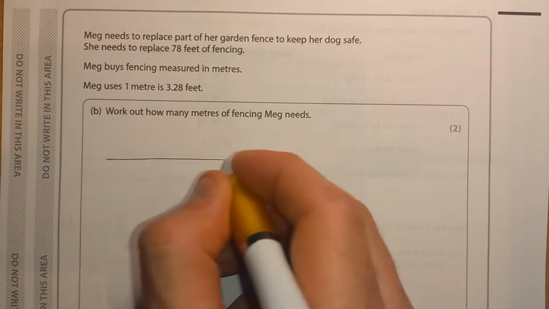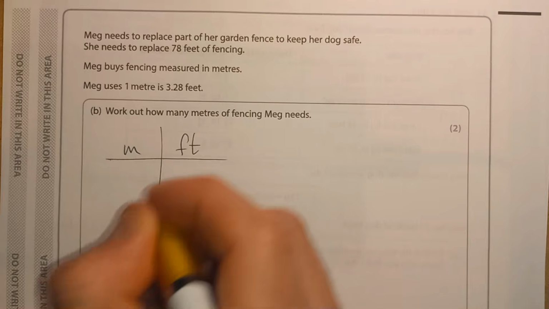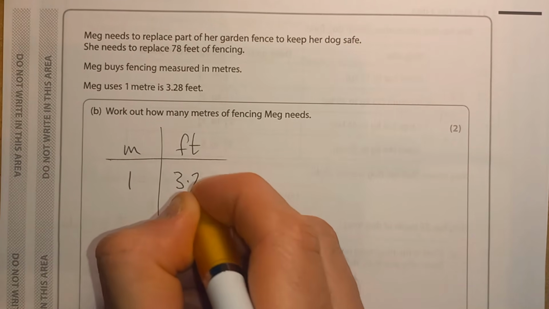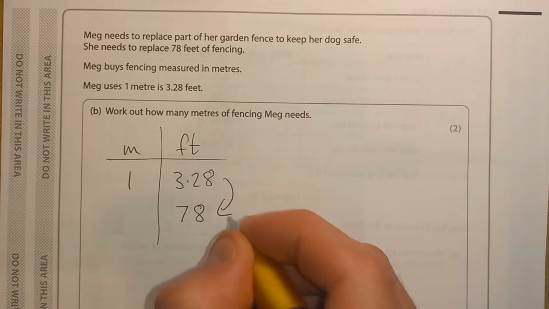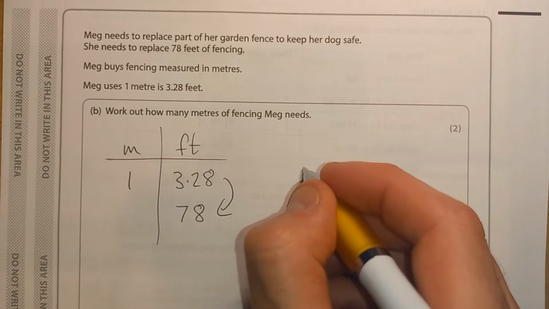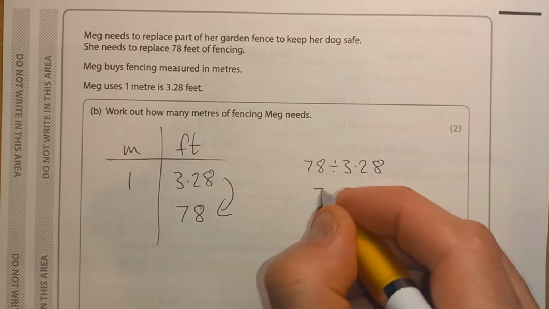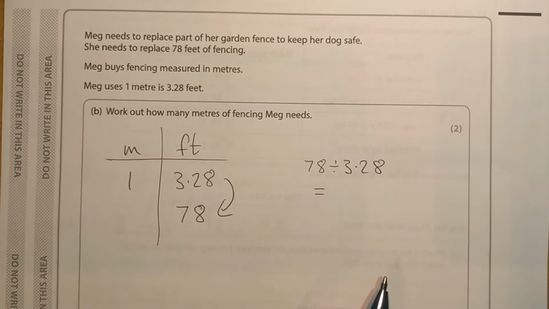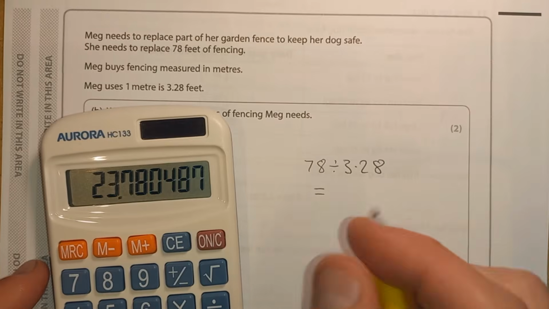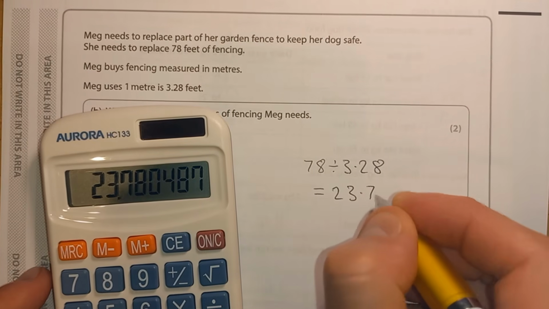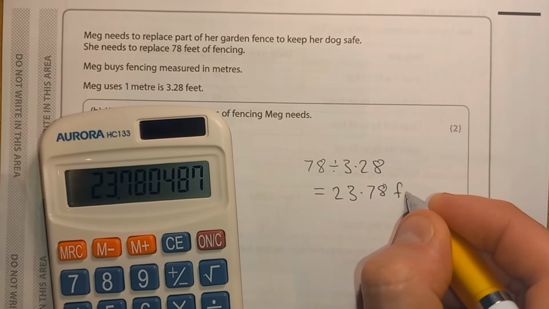So this is similar, so we can think of it as ratio again. So we can have metres and feet. 1 metre is 3.28 feet. We want 78 feet. So how can we get from 3.28 to 78? Or 78 divided by 3.28. Which is 23 point, we'll do it to 2 decimal places, it's 23.78.